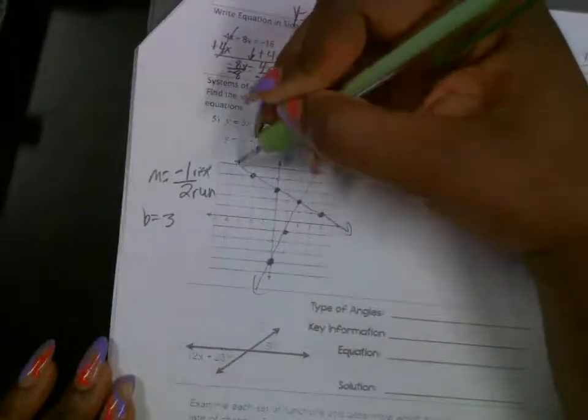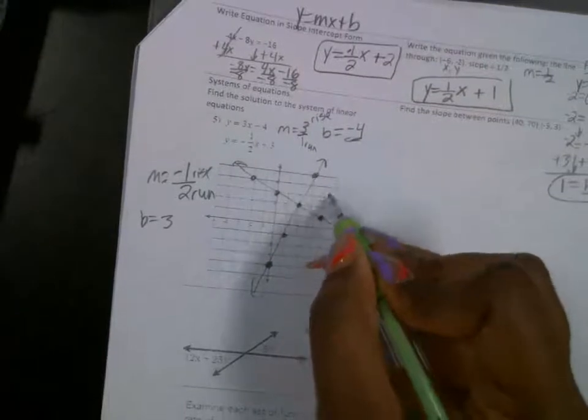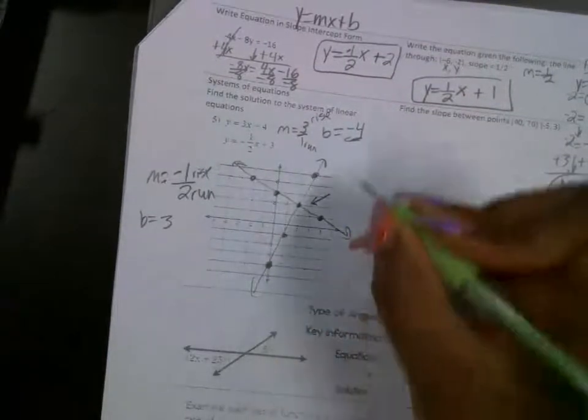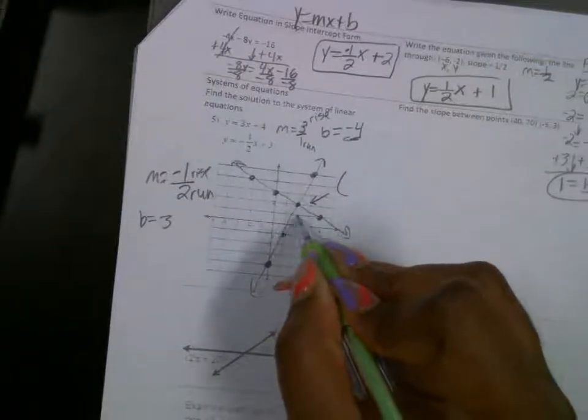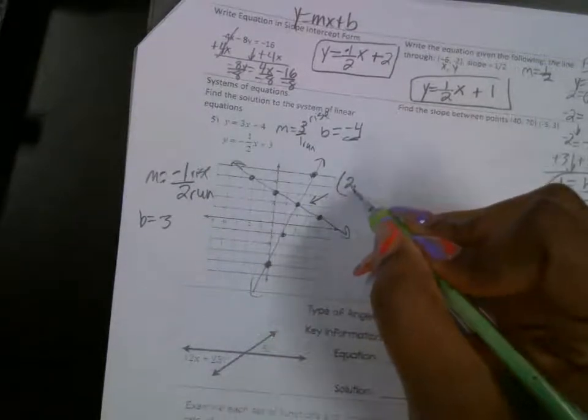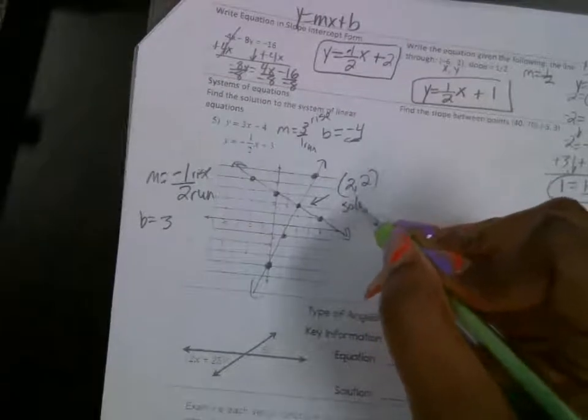Where they cross is the solution. They cross right here. So this is your solution. So your solution is going to be 1, 2. This is the solution.